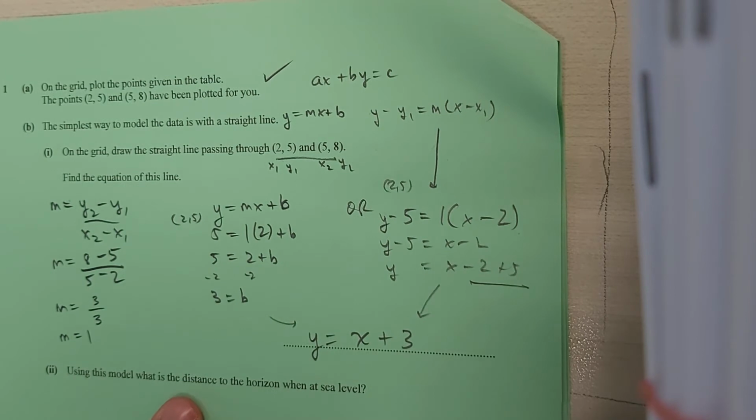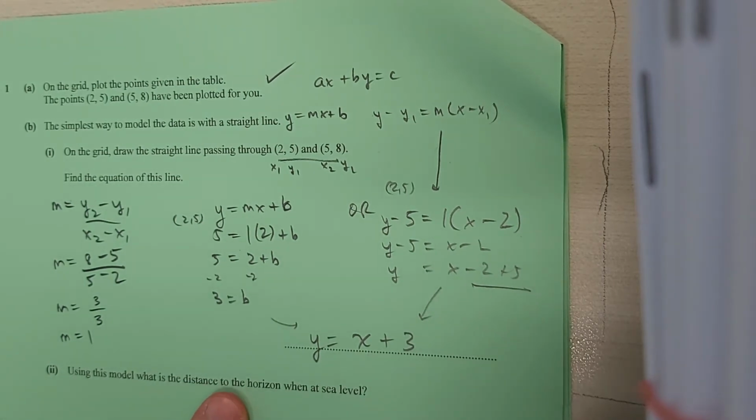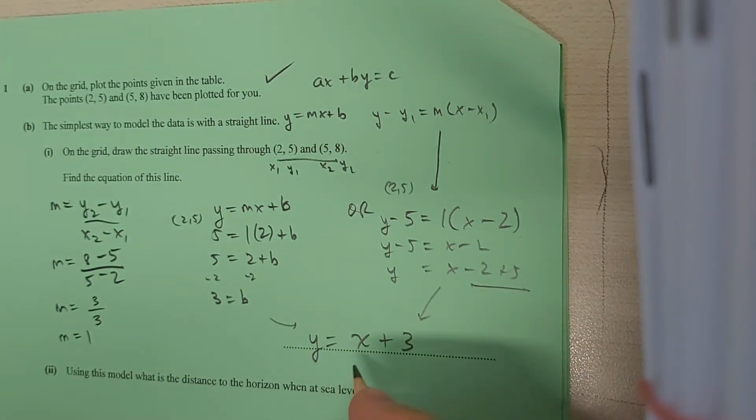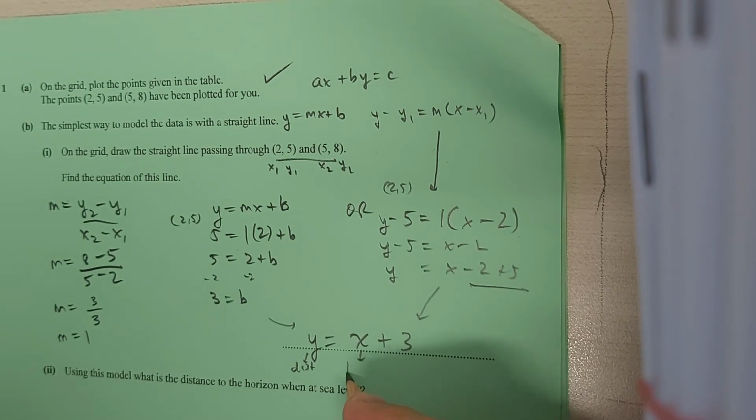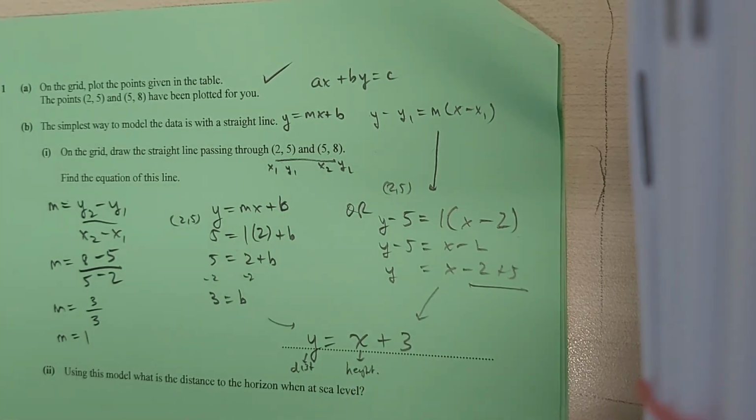Using this model, what is the distance to the horizon when it is at sea level? We remember that the distance to the horizon is y, and the height above sea level is x.